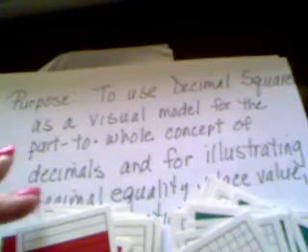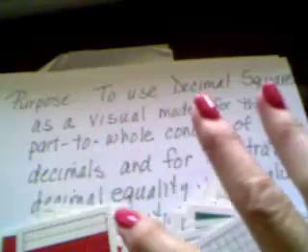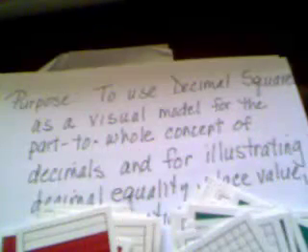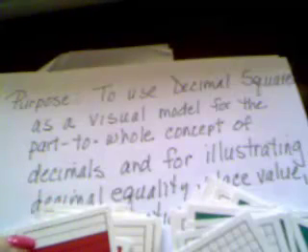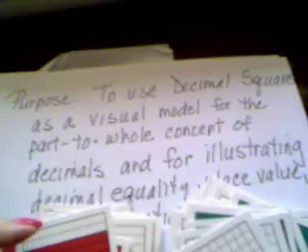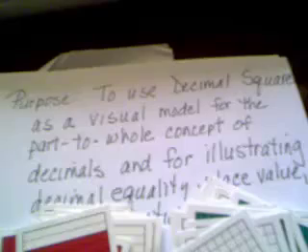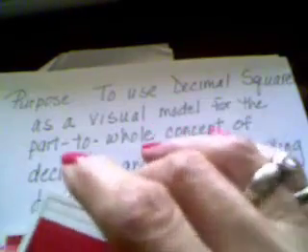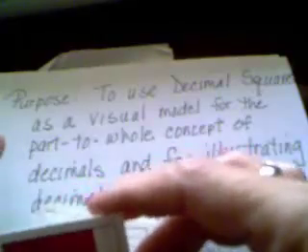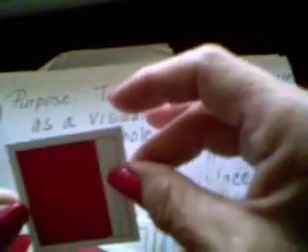We're going to let one square represent a unit. So if I look at the shaded and the unshaded combined, that would represent 1 for all of these. The red represents tenths.